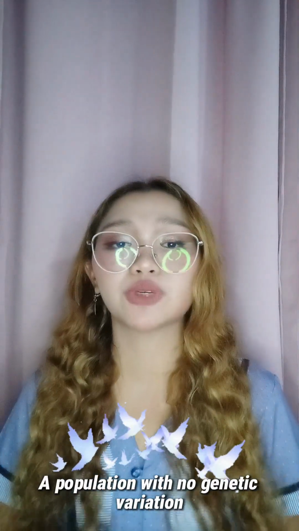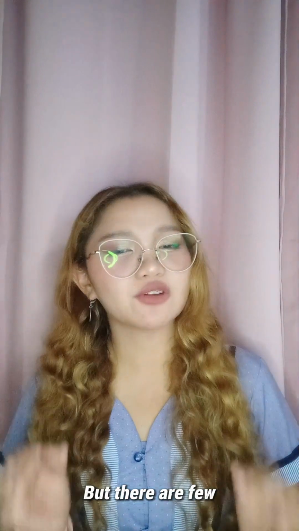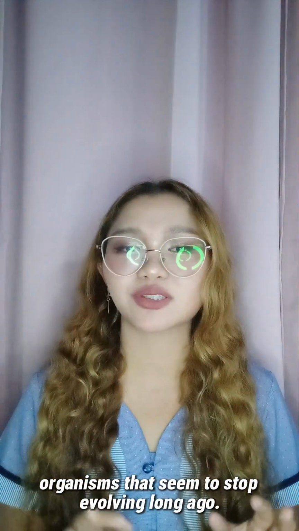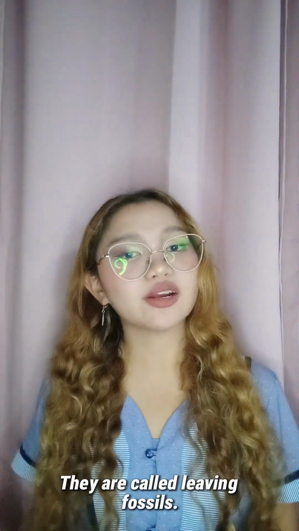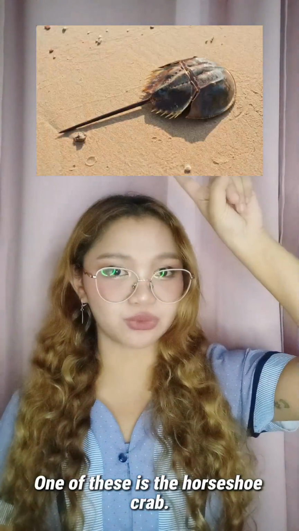A population with no genetic variation is prone to extinction, but there are few organisms that seem to have stopped evolving long ago. They are called living fossils. One of these is the horseshoe crab.